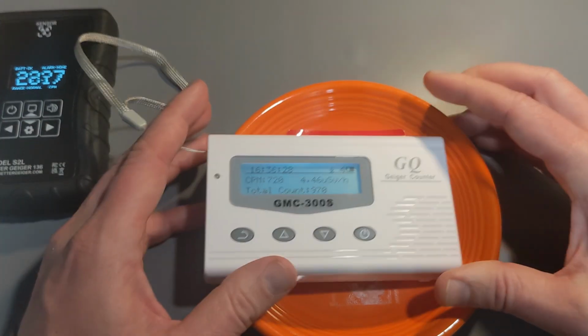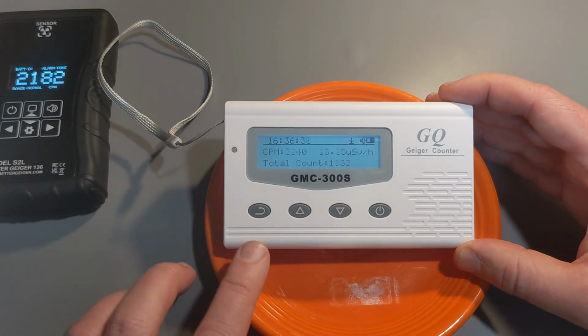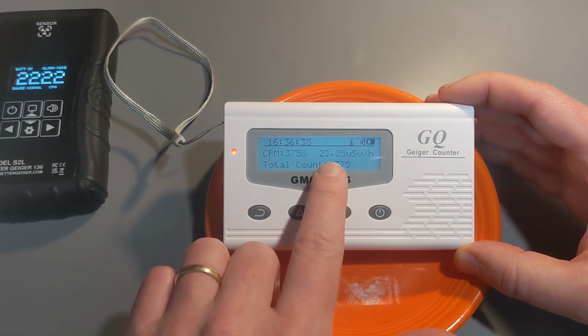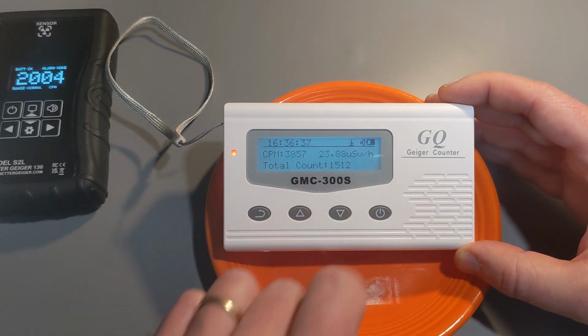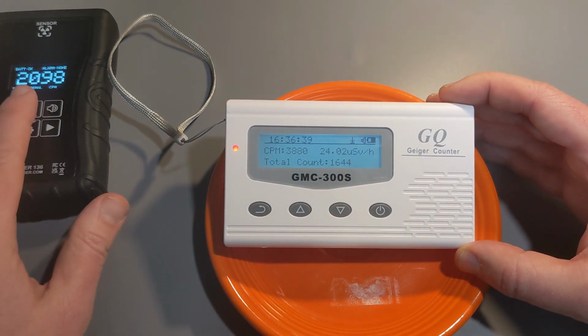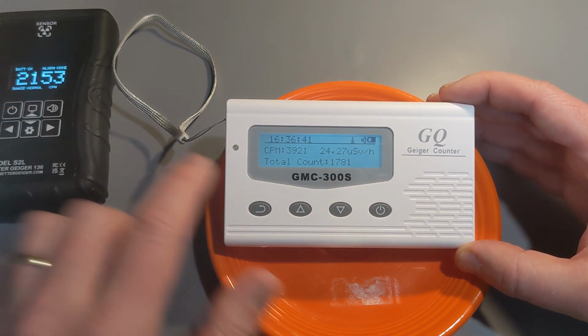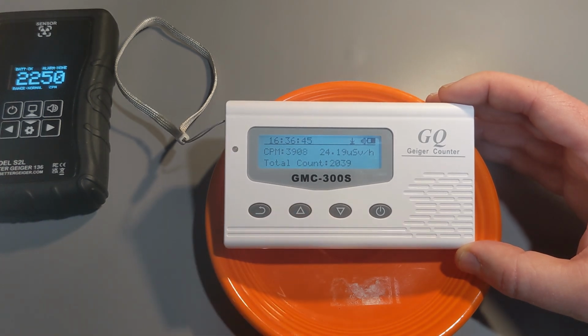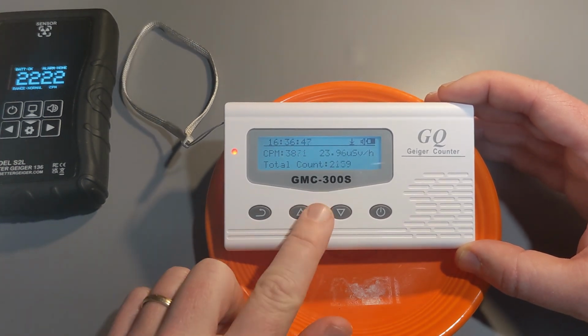But if we do the same thing with the typical low-cost Geiger tube, you'll see again the dose rate shoots up to 20, 23, 24 microsieverts per hour, whereas here was at about 0.2. So we're overestimating by 100 times or 150 times or so.